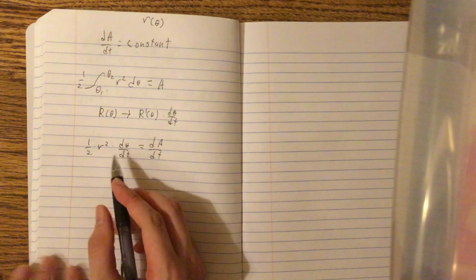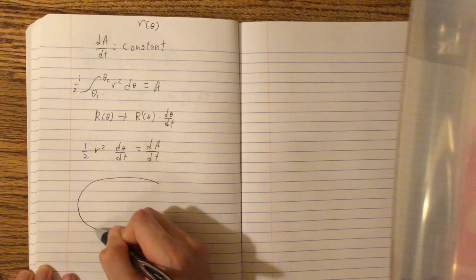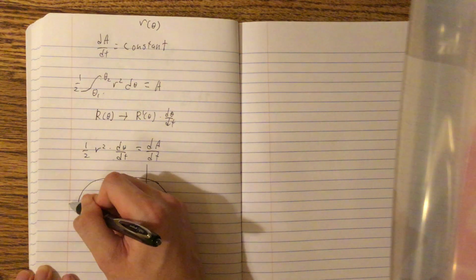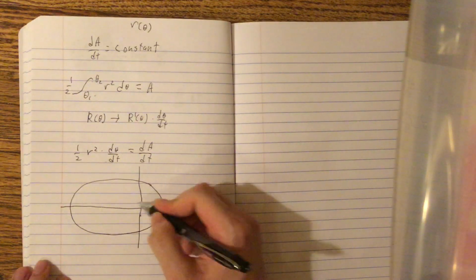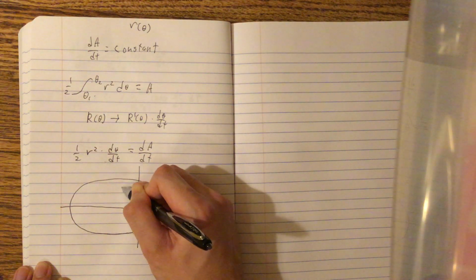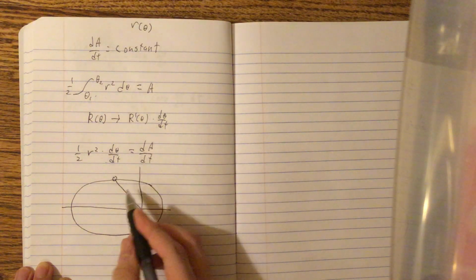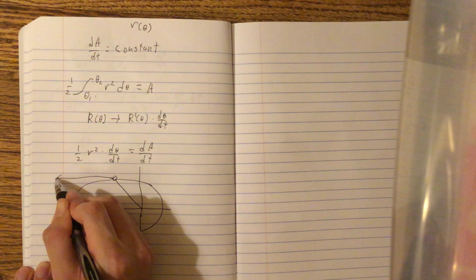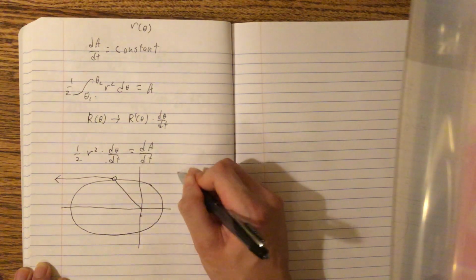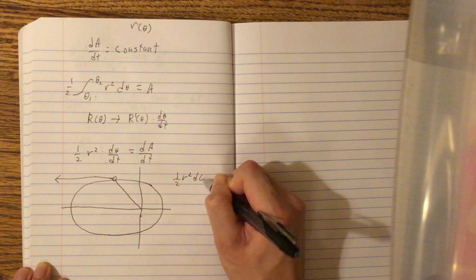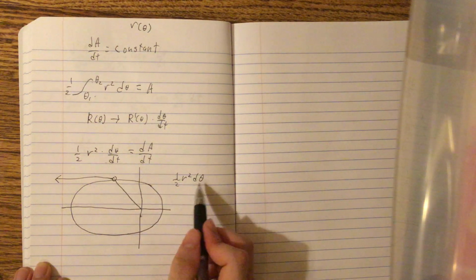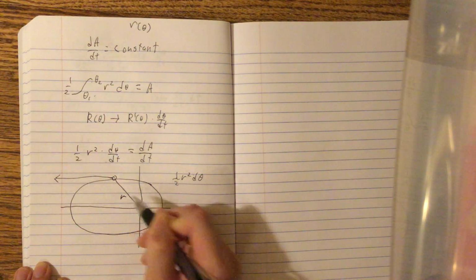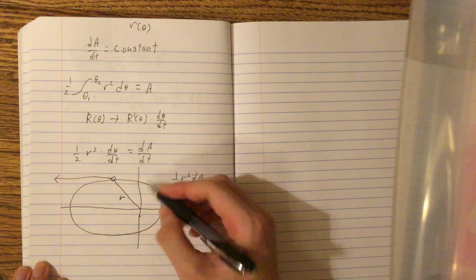But what does d theta/dt mean here? d theta/dt is actually the angular speed, but not in the sense you know it. Say in the elliptical motion, the planet is here, and it's moving this way. Let's first consider what 1/2 r squared times d theta equals. Let's just remove the time and consider the area. If this is r, this is simply a portion of a circle.